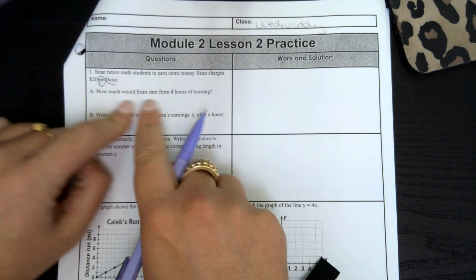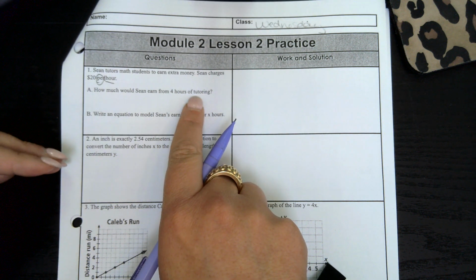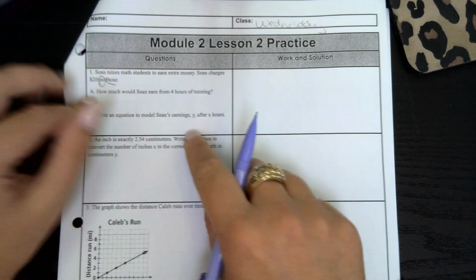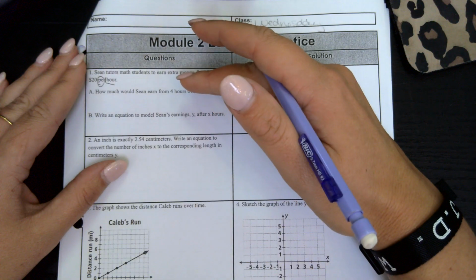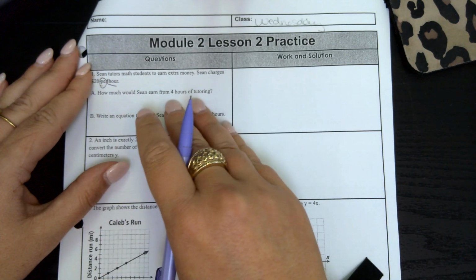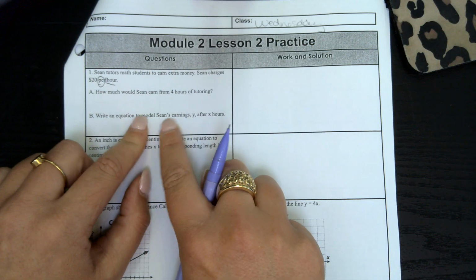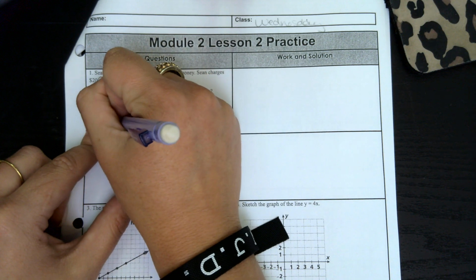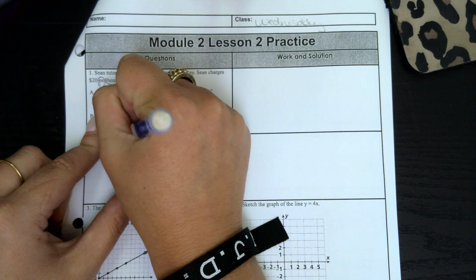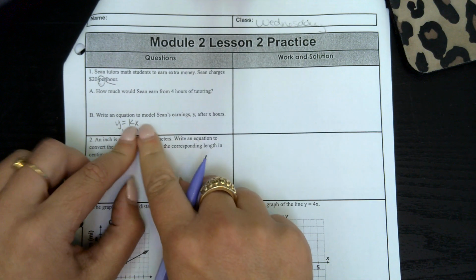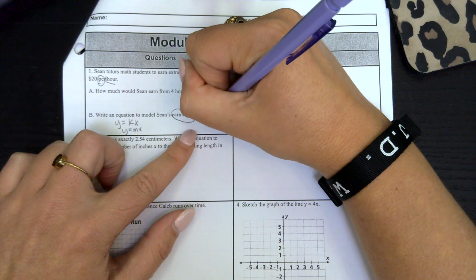So what I would do here is set up a ratio box because we're comparing money to hours, and I would use my initial ratio, 20 to 1, and then figure out how much money in 4 hours. So I would use a ratio box here. Then you could do an equation. Remember, our equation is y equals kx or y equals mx. Same thing. The earnings, y, so your money is y, and your hours is x.